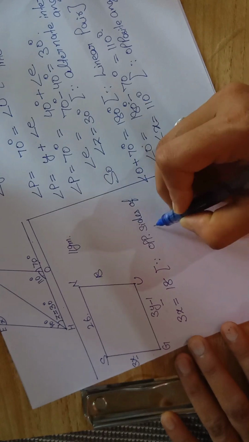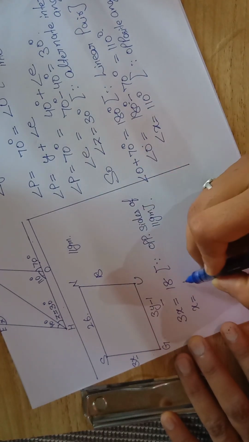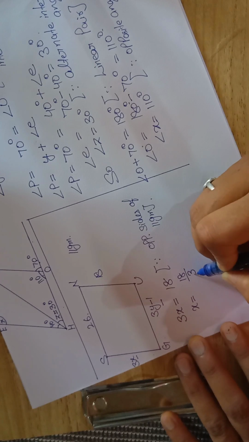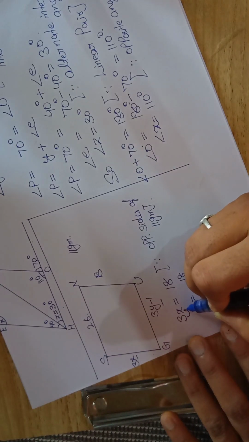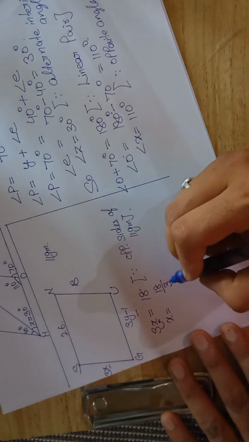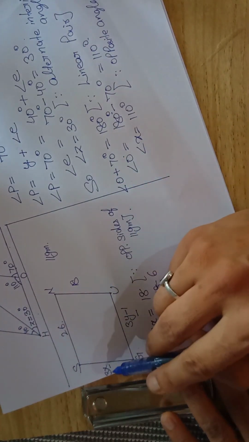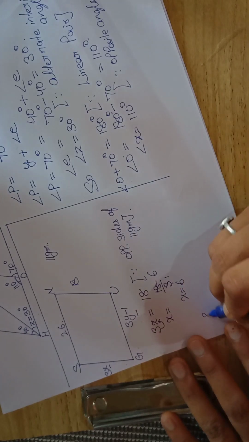Opposite sides of a parallelogram. Here we have x is equal to 18 upon 3, because 3 is multiplied with x, and whenever this 3 goes there, it is divided. So this is 6. So what is our x? x is 6.